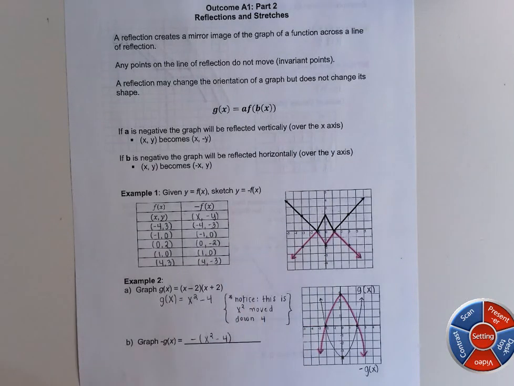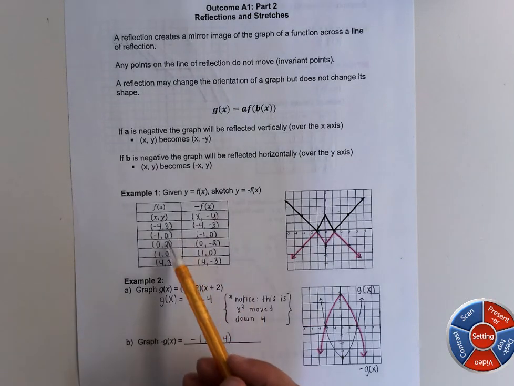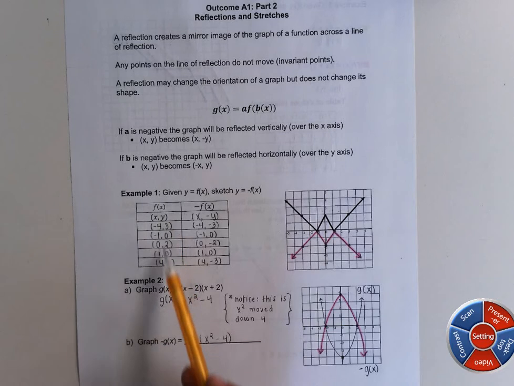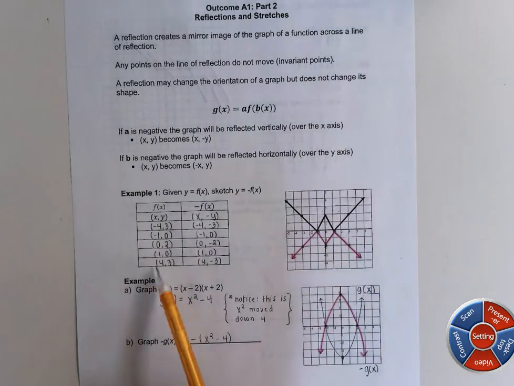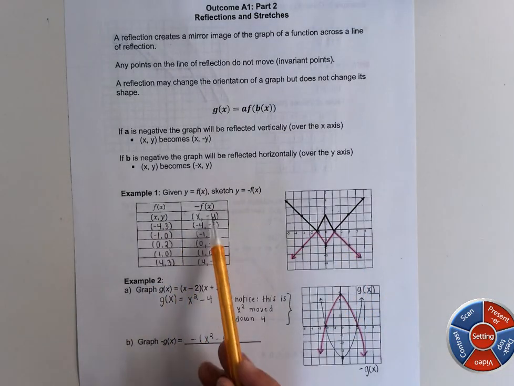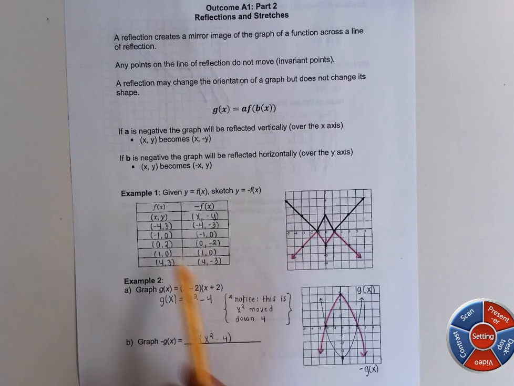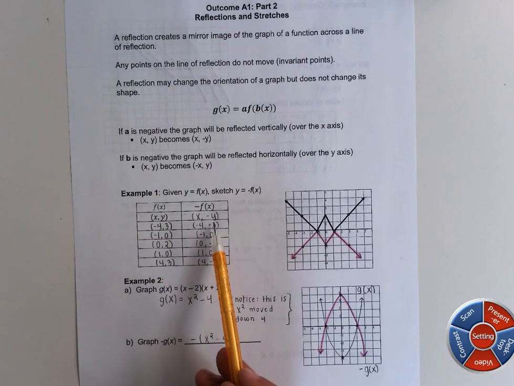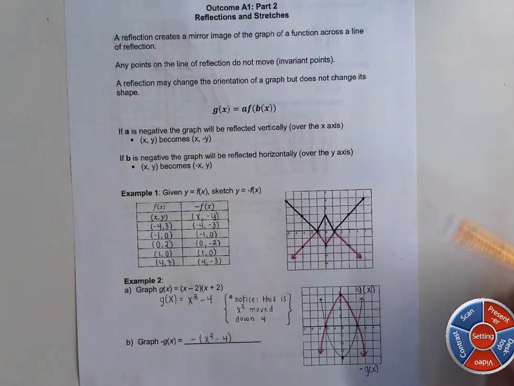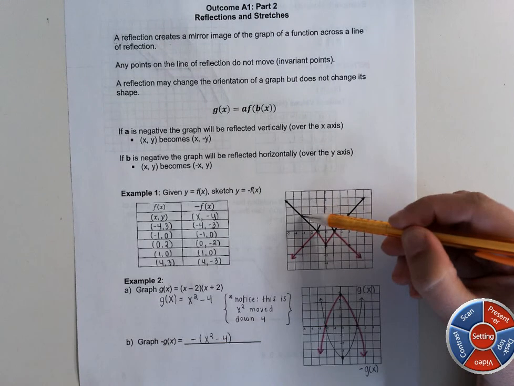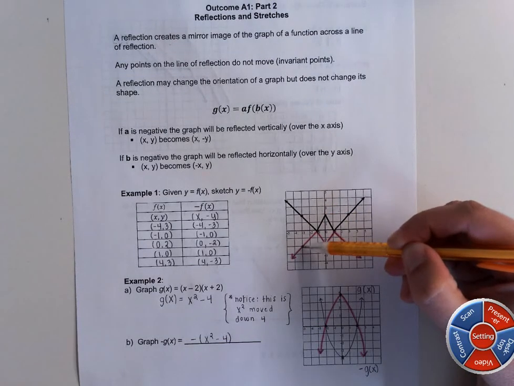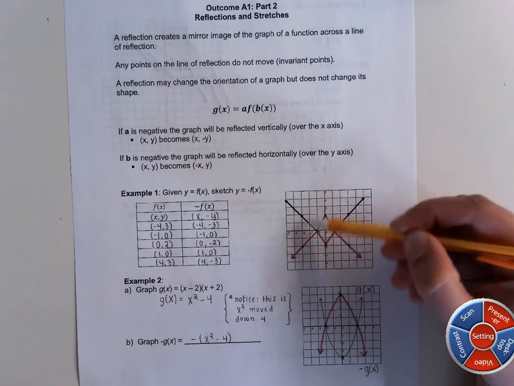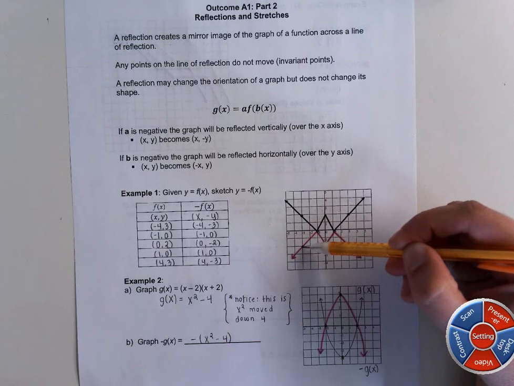In this case, because it's a vertical reflection, it's changing your y values. So all of the original y values, the points on the original graph, are going to change signs. We're going from x, y to x, negative y. You'll notice when we draw it, all that's happened is each point up here has reflected down below the x-axis. Notice that the x values have not changed.